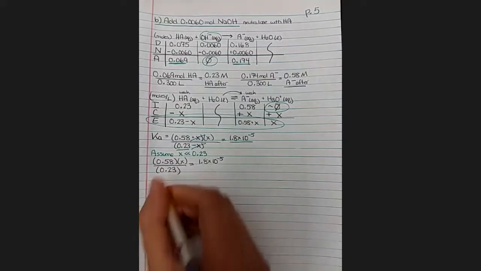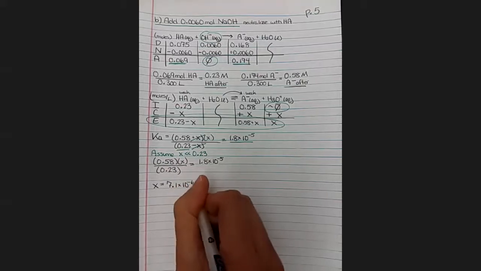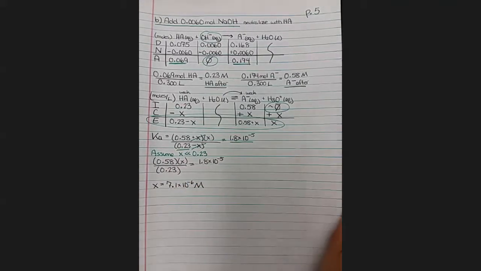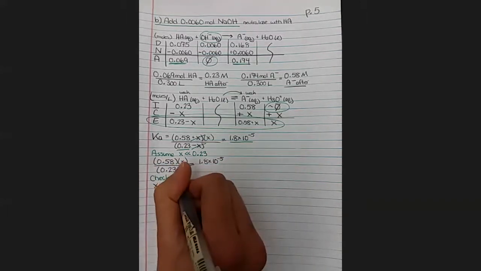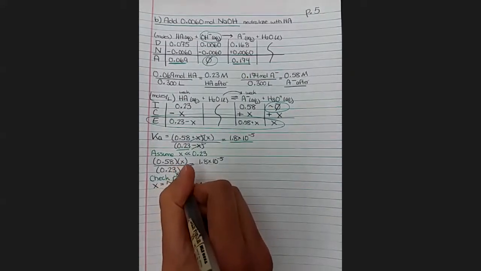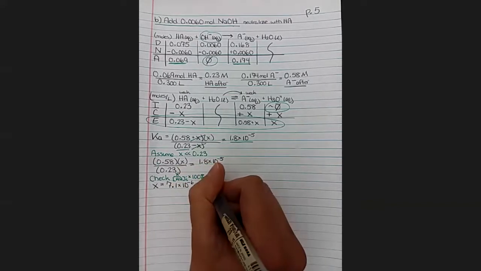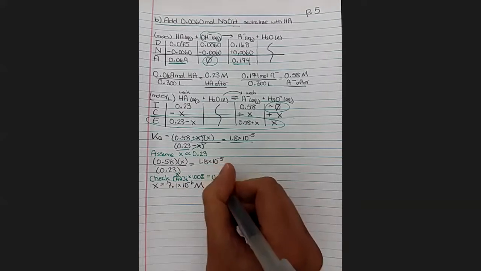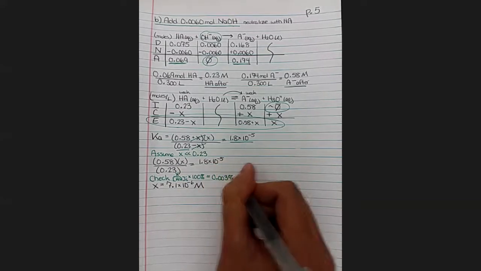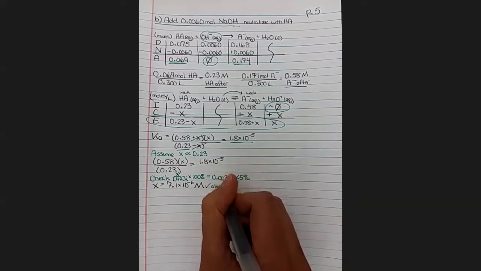Calculator says 7.1 times 10 to the negative sixth molarity. And we'll check our assumption. Make sure x over the number it was subtracted from has less than 5% error. Calculator says 0.003% error, which is less than 5. So our assumption is okay.